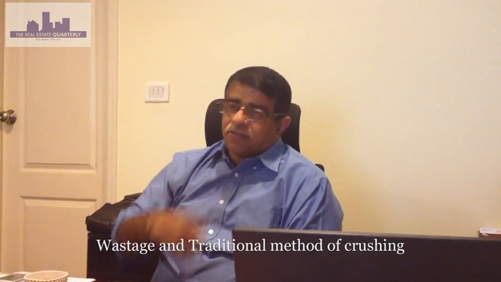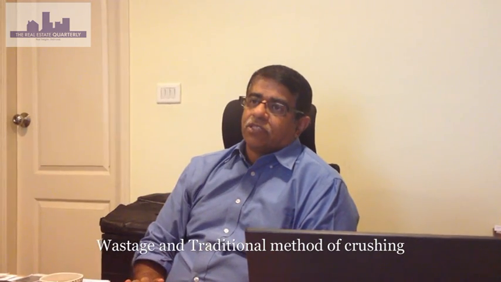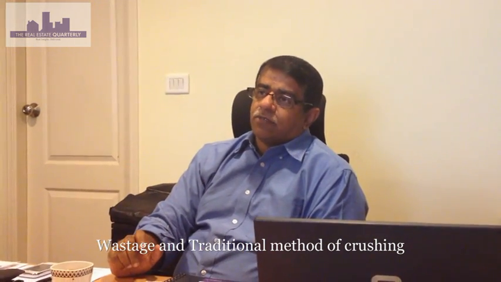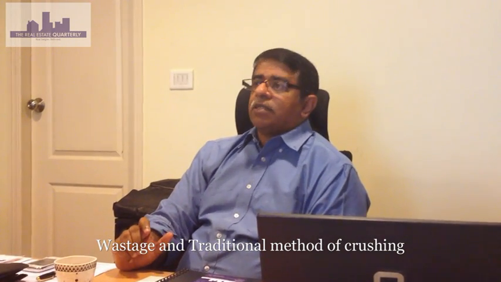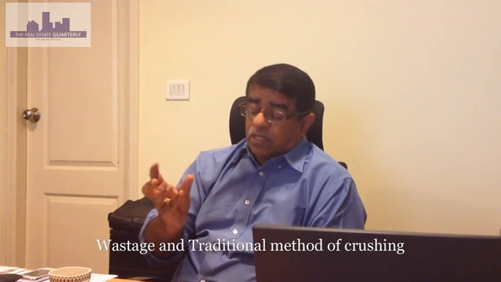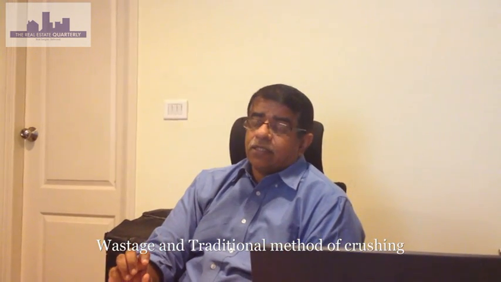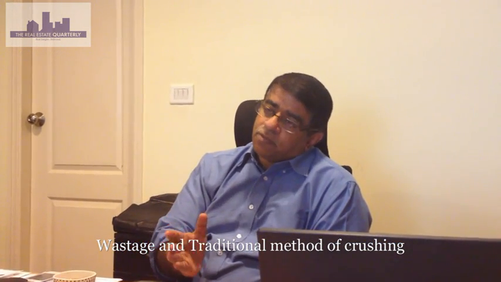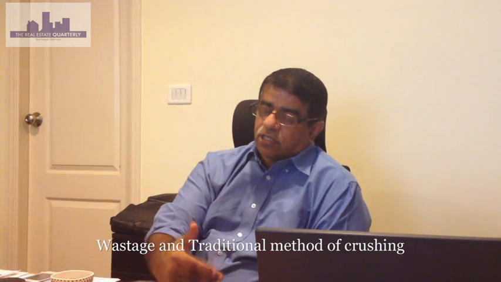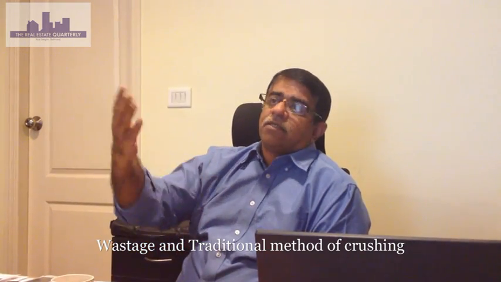And then after this cone crushing, it goes into something called the VSI, which is known as vertical shaft impactor. There, the stones are crushed into smaller sizes, again uniform in size and shape. So there are three stages now: jaw crushing, cone crushing, and then VSI crushing. From there, it's screened, and then you take out whatever material you want.